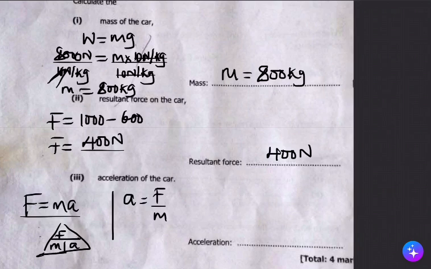So we now see what we are given. When you're calculating acceleration, we have to take note of what resultant force is. We use resultant force when calculating the acceleration of the car, because the resultant force is the force that has made an object move in a specified direction. If you have two forces like this, the greater force pulls the other side and acceleration will be present.